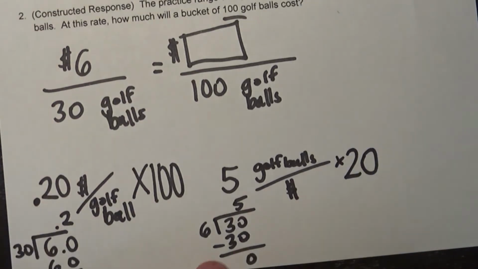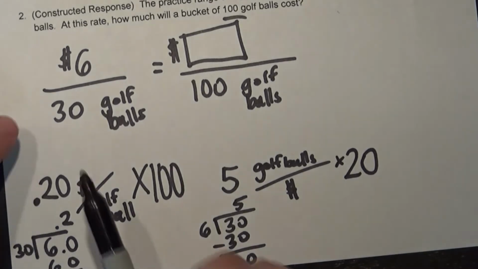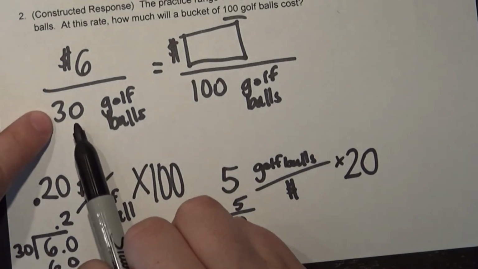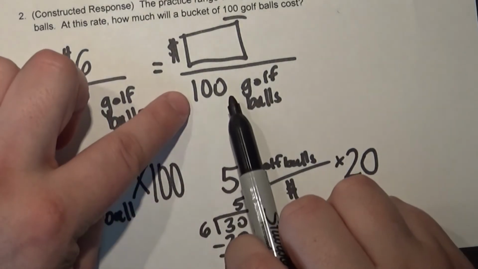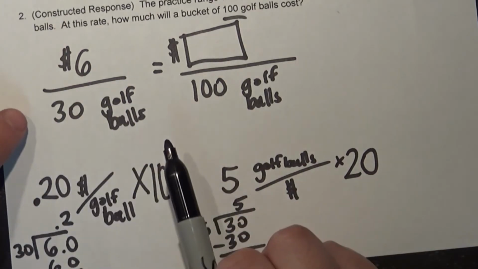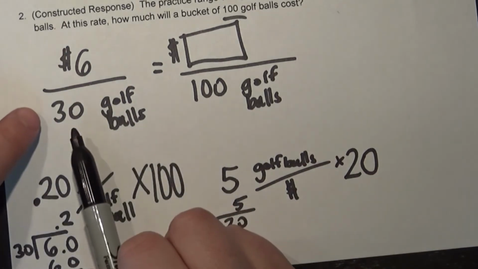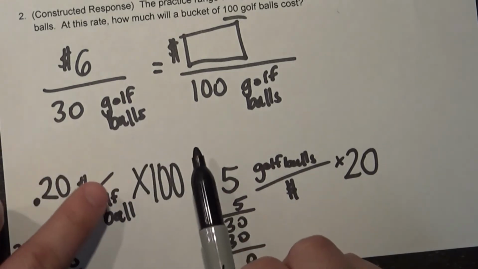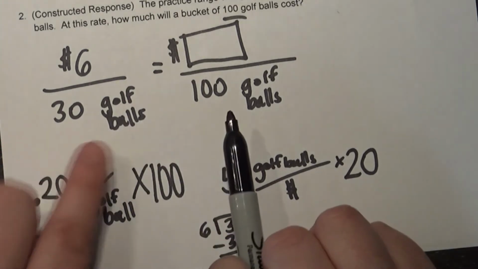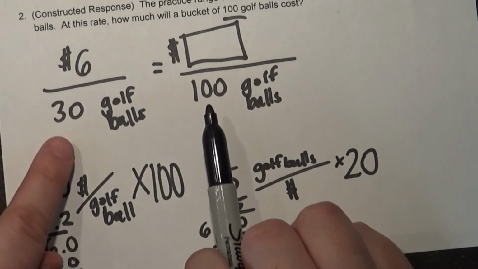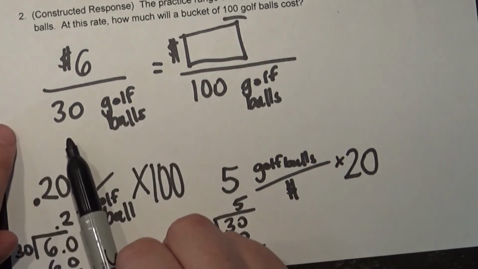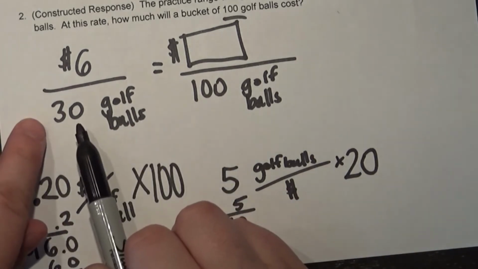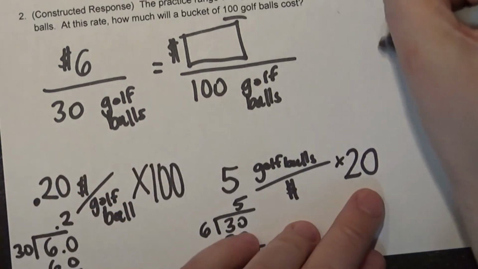Now, if you're not a fan of unit rates, there's a third way we could think about this. And that's just simply thinking about this. What do I do to 30 to get to 100? Now, I can't multiply it by 2. That's not enough. I can't multiply by 3. That's not enough. I can't multiply by 4. Oops, that's too many. So I could figure out what that exact number is by dividing 100 divided by 30. That tells me what times 30 equals 100. So let me do that.